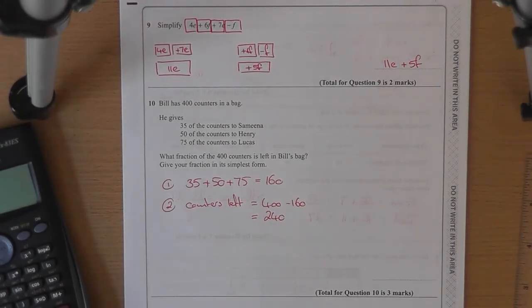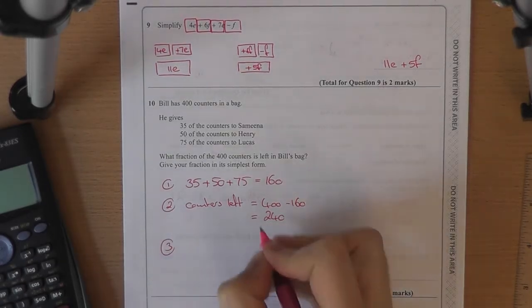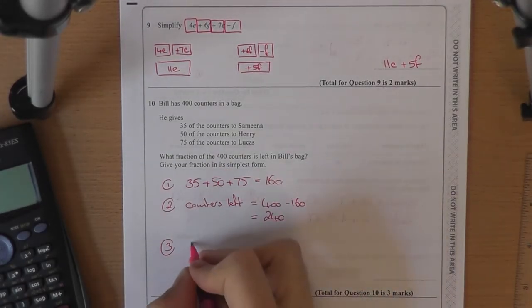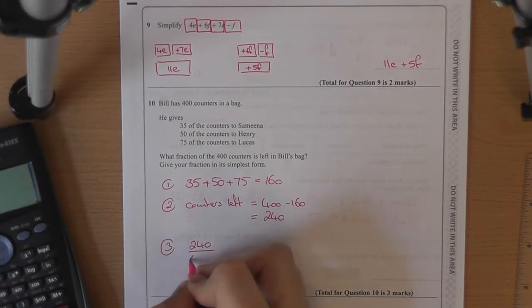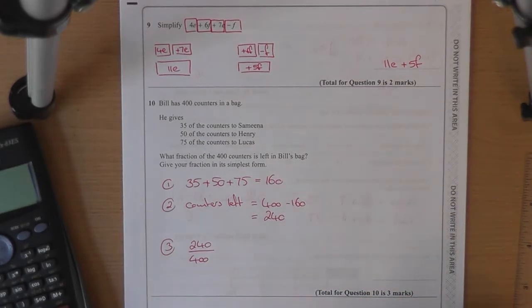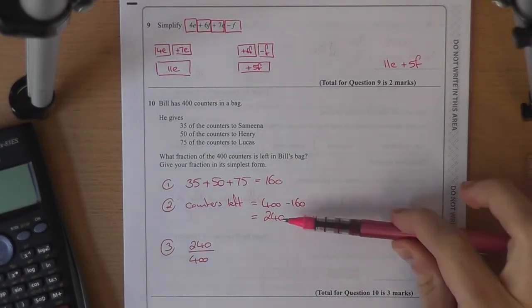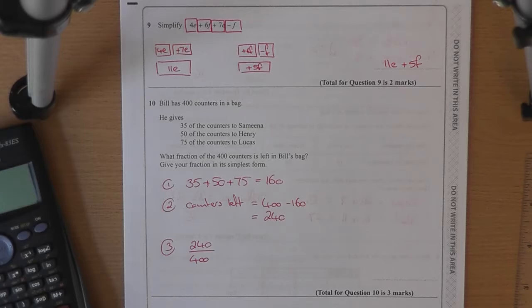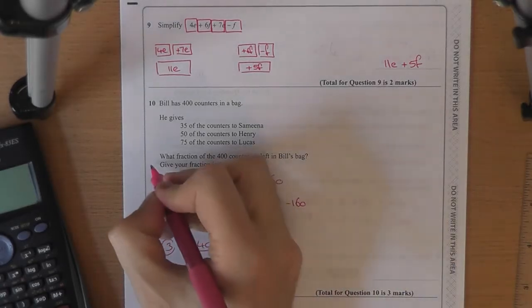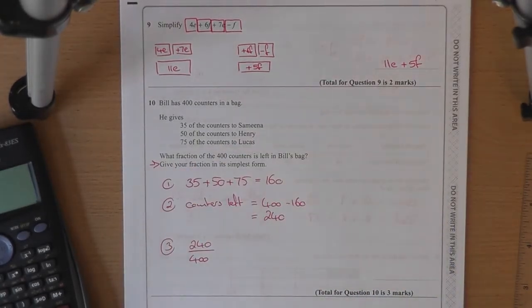I can now write down the fraction of the counters that are left. 240 out of 400, i.e. 240 over 400. That is a perfectly acceptable fraction. Up to this point, 2 marks probably, but we need to give our fraction in the simplest form. So I need to cancel that down.